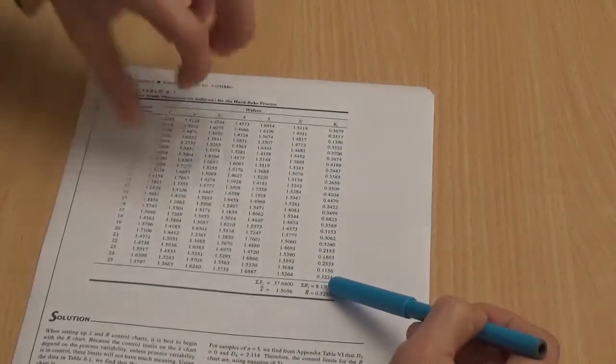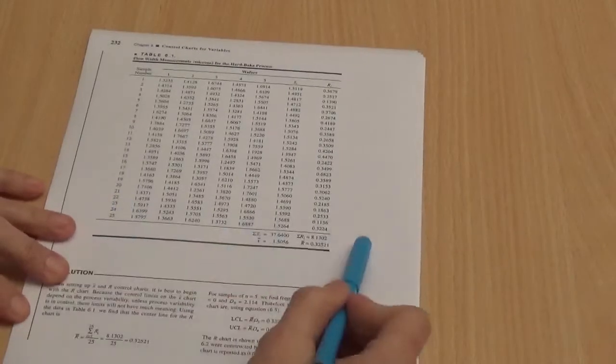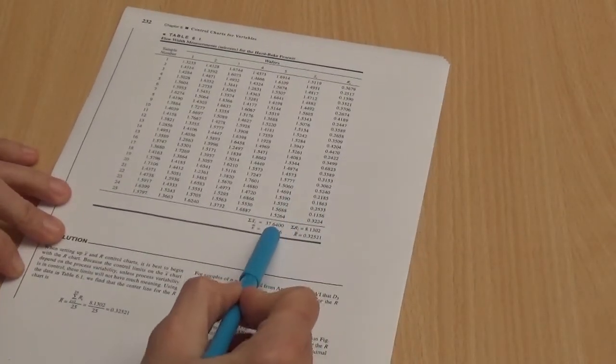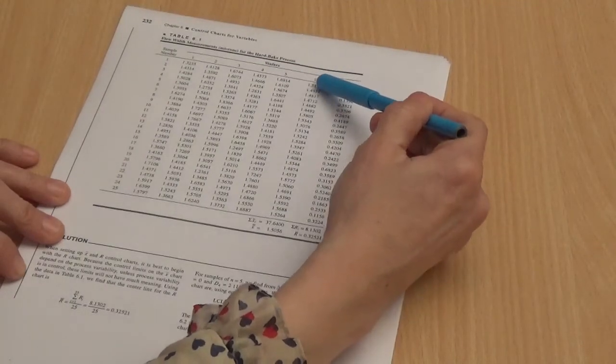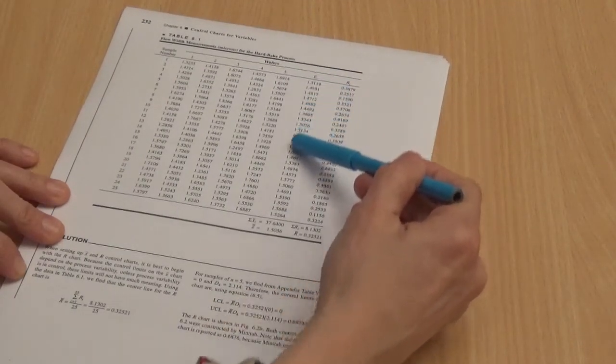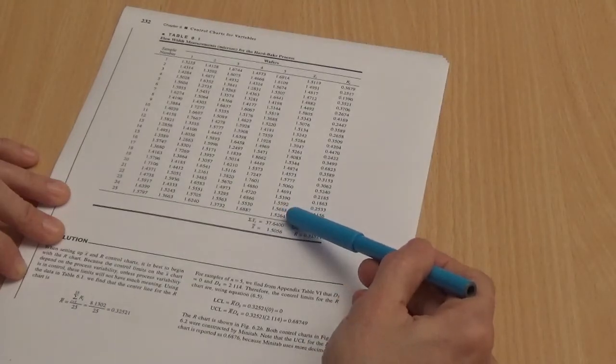We have taken 5 samples, write each of them. So the grand total would be X bar 1, X bar 2, going on to X bar 25.